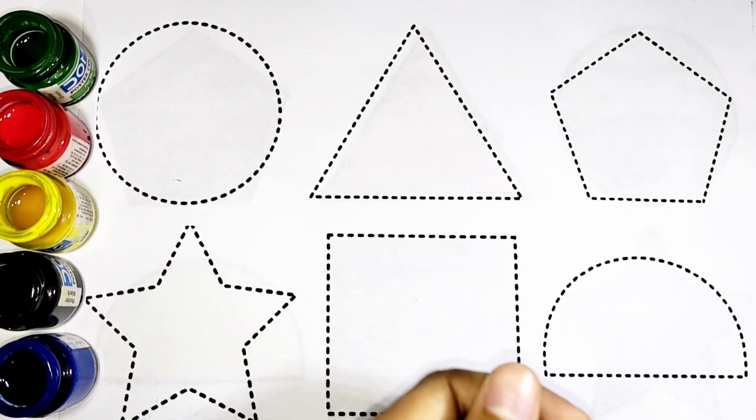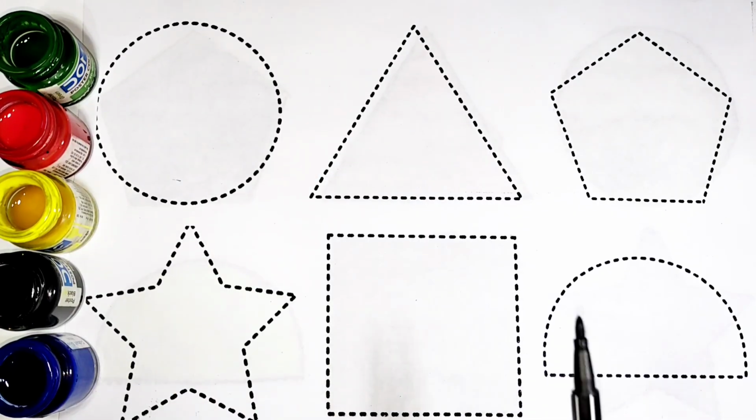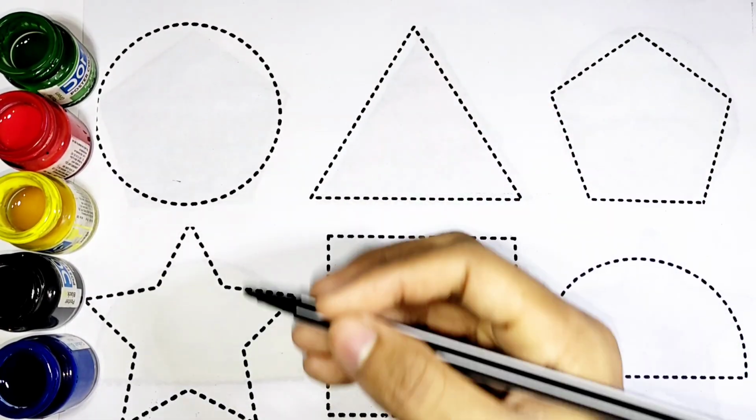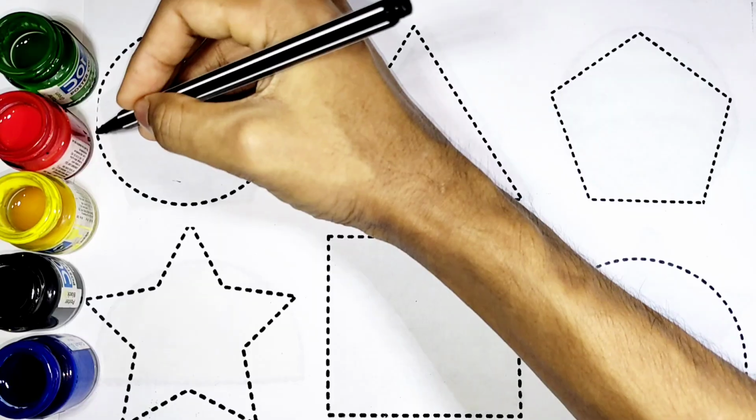So kids, now we draw 2D shapes. Now we use and draw the shape of circle.